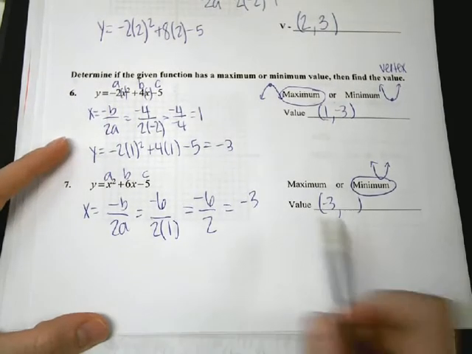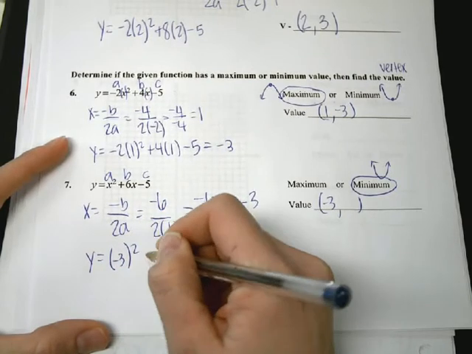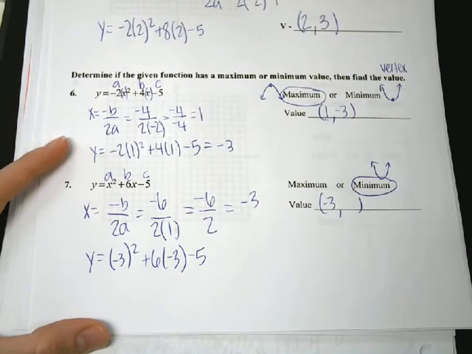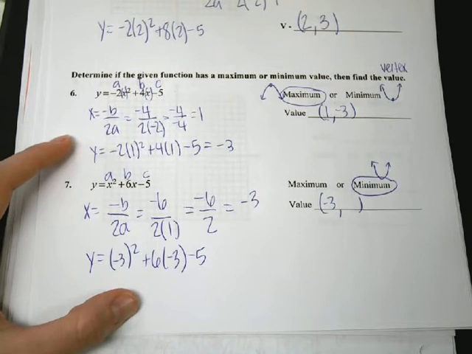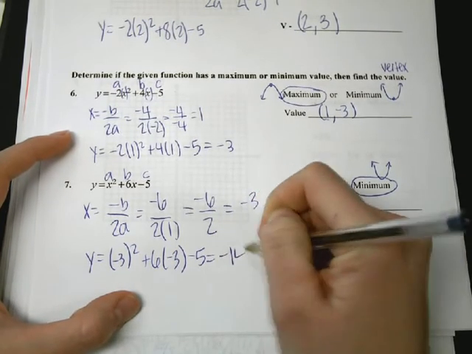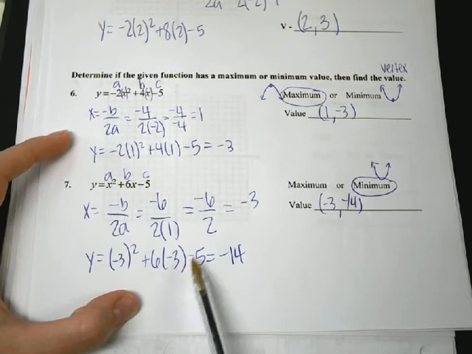And once you have the x value, you can go back, plug it into the original equation, y equals negative 3 squared plus 6 times the negative 3 minus 5, making sure you put parentheses around what the x is. So negative 3 squared is 9 plus a negative 18 minus 5. I got a negative 14. So it was a good idea to go back and double check those for sure. So all the negative signs, make sure you put these guys in parentheses right. Make sure this one is minus 5.